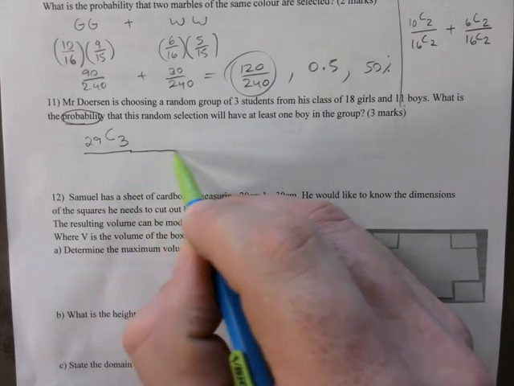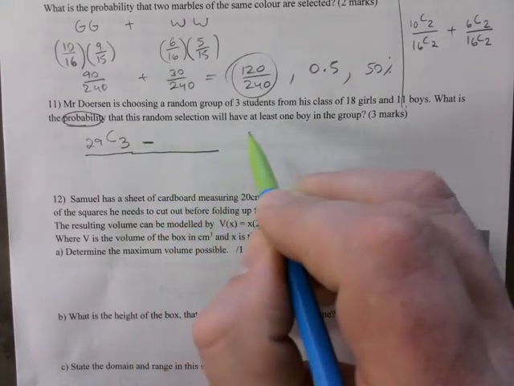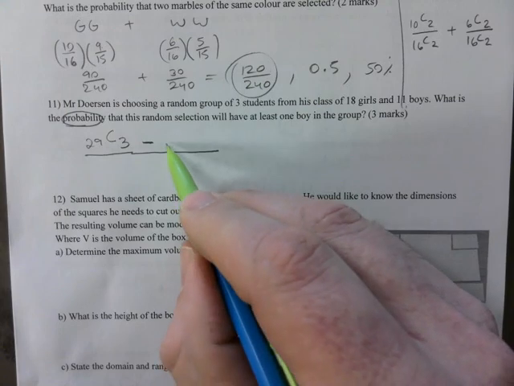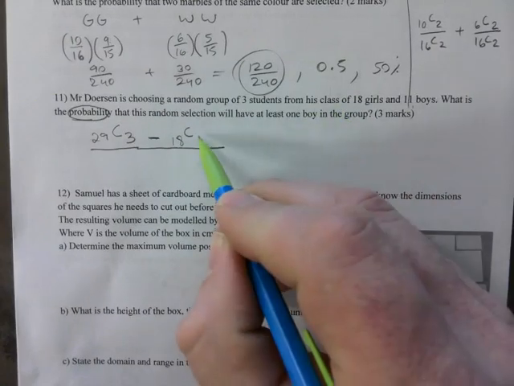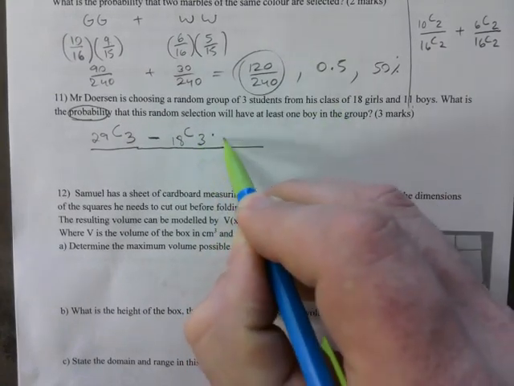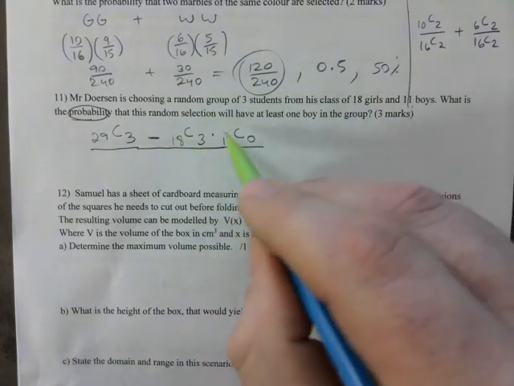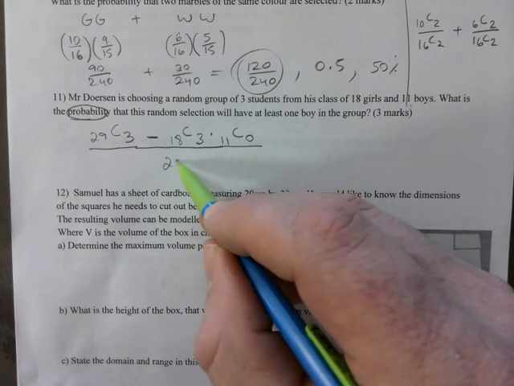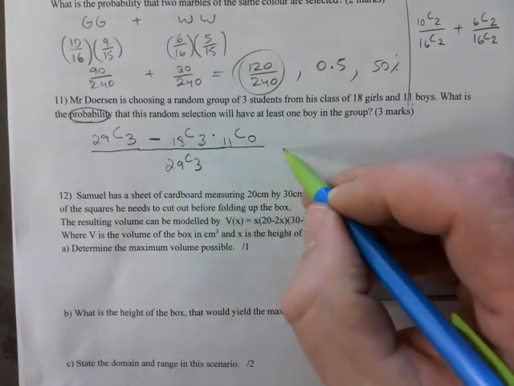And from that, we're going to take away the group that has no boy, right? All girls. So from the 18, we're going to choose all 3 girls, and from the 11, we're going to choose none. Okay? So we're taking away the groups that have no boys in them. Out of 29, choose 3, this is your universal here. So we're taking that away.